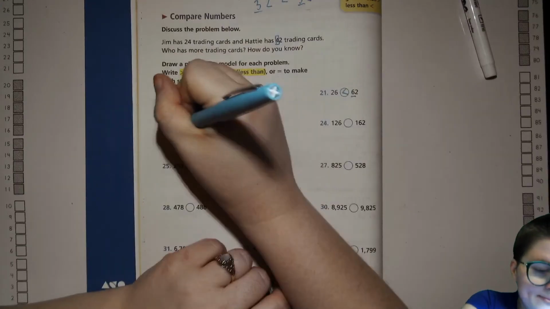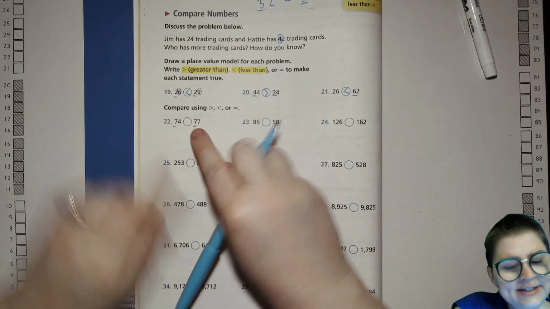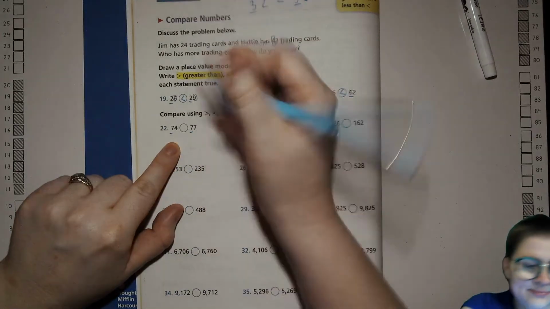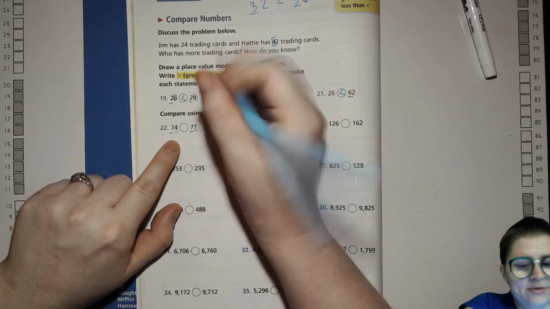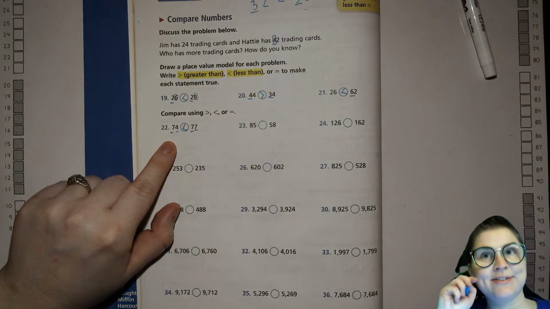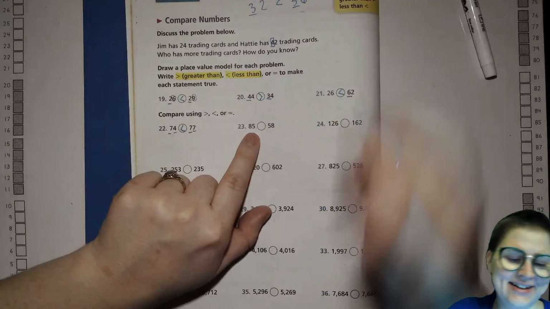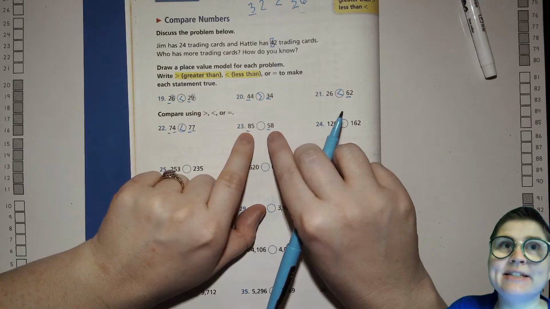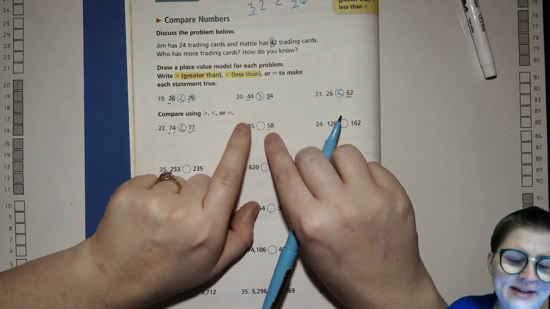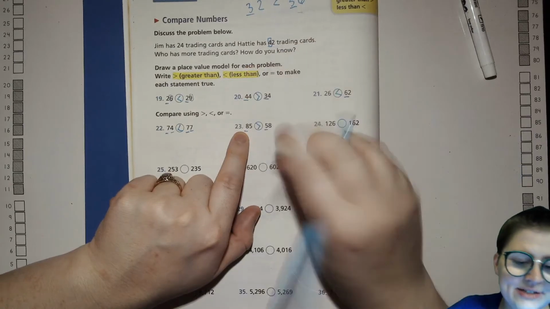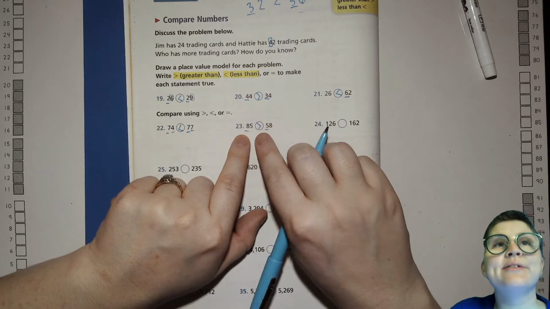So over here, 74, 77, the tens place is the same. Now we look at the ones place. 7 is more than 4, so we say 74 is less than 77. All right? 85 and 58. We don't even need to look at the ones place. The tens place is already very different. 8 and 5. What's bigger? 8. So we say 85 is greater than 58.